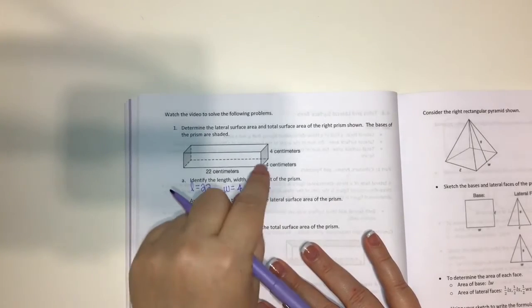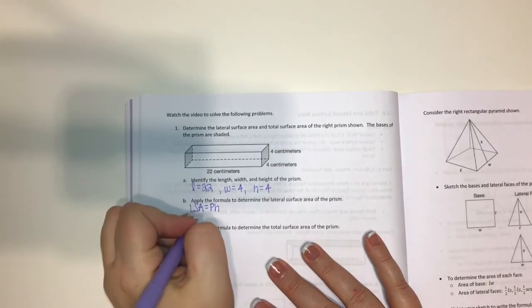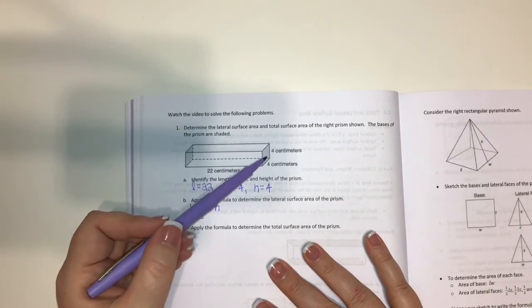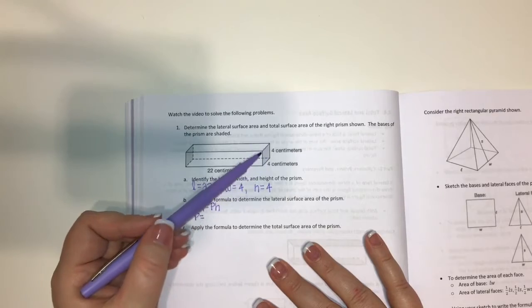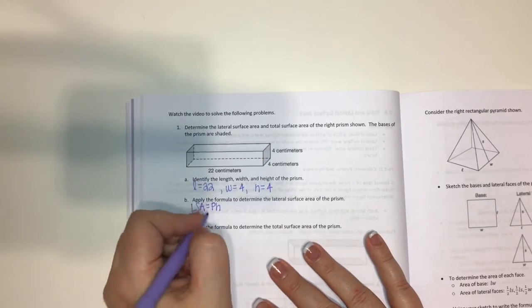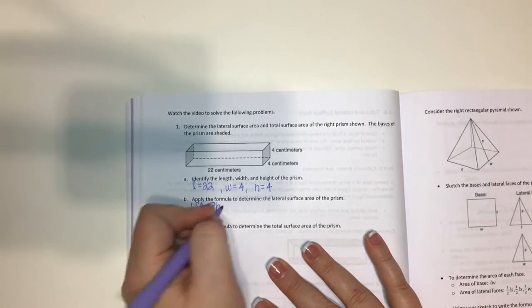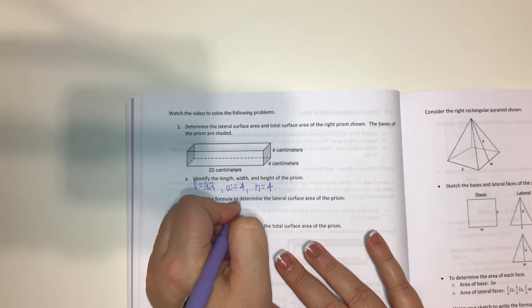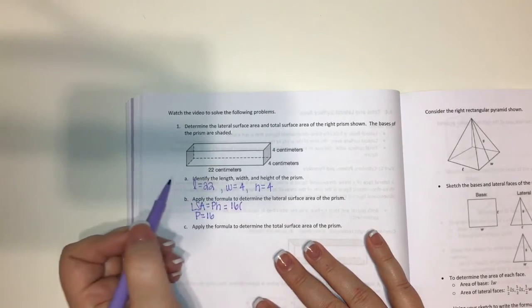And again, it tells me what the bases are. So let's figure out what the perimeter of that would be. Well, it looks like it's a square. Both sides of this are 4. So we have 4 sides and therefore 4 times 4 would be 16. So now, if I put this into my formula here, I would have 16 times my height.